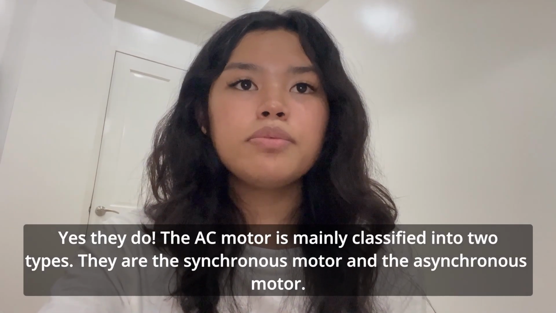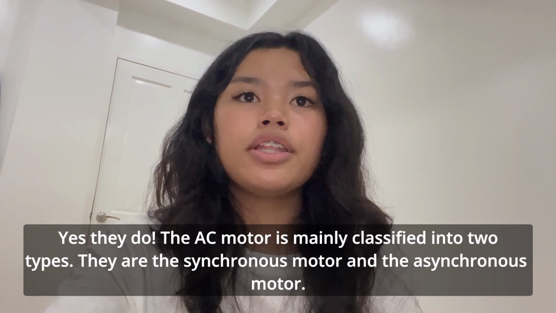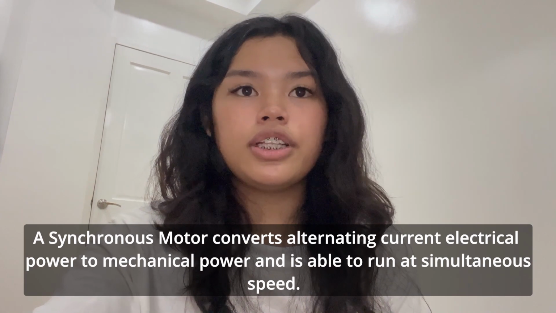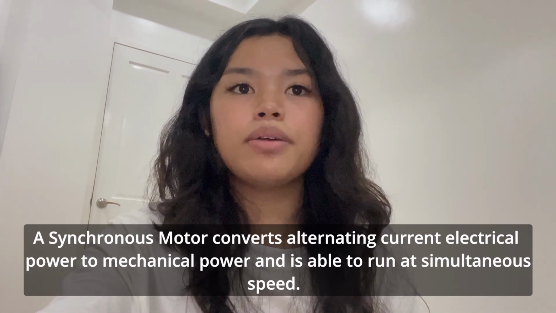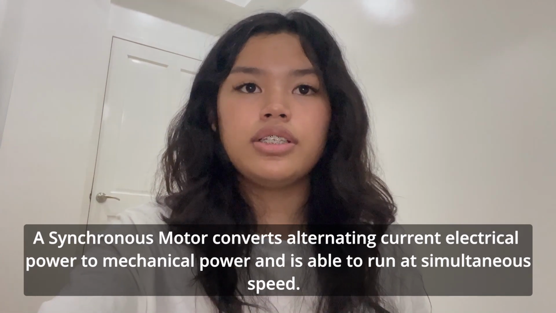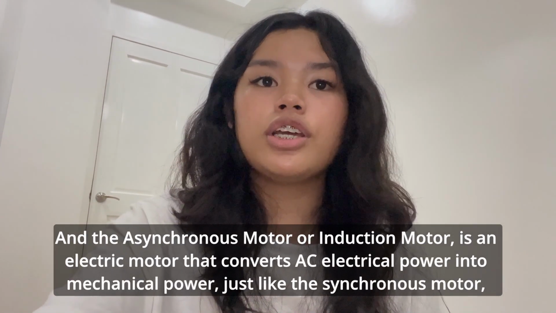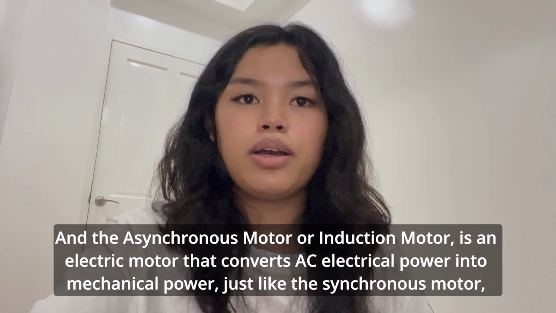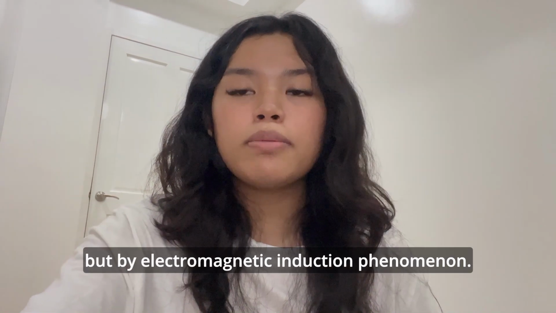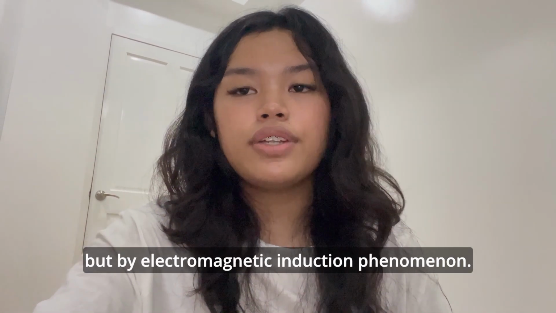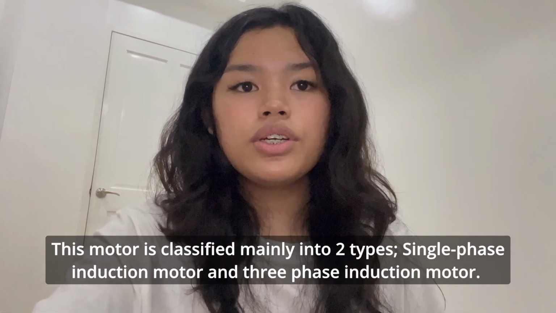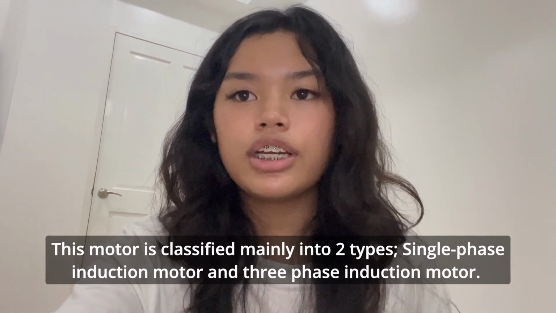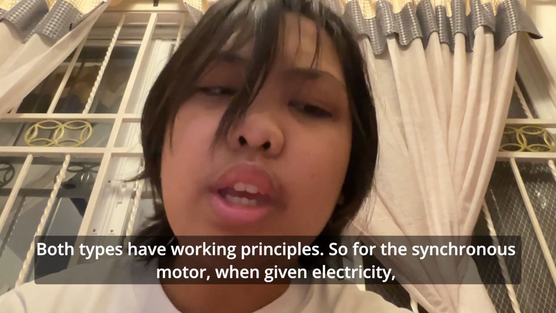Yes, they do. The AC motor is mainly classified into two types. They are the synchronous motor and the asynchronous motor. The synchronous motor converts alternating current electrical power to mechanical power and is able to run at synchronous speed. And the asynchronous motor, or induction motor, is an electric motor that converts AC electrical power into mechanical power, just like the synchronous motor but by the electromagnetic induction phenomenon. This motor is classified mainly into two types, single-phase induction motor and three-phase induction motor. Both types have working principles.